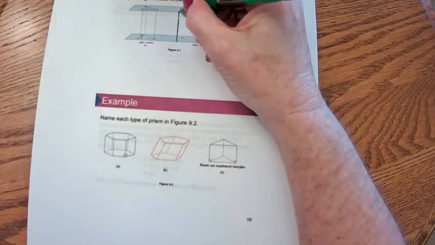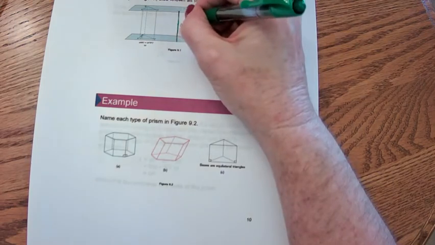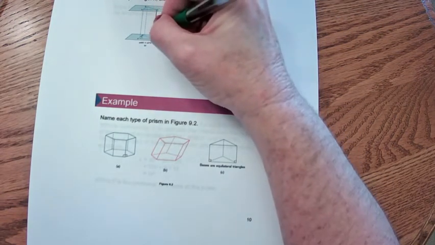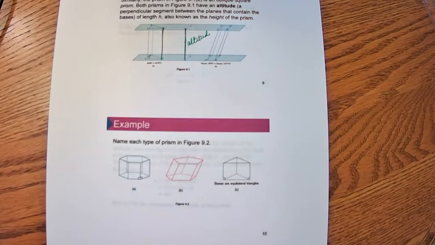Now the distance between the two parallel planes is the altitude or the height. So on our right prisms, which is mostly what we're using, the altitude is the length of the lateral edge.